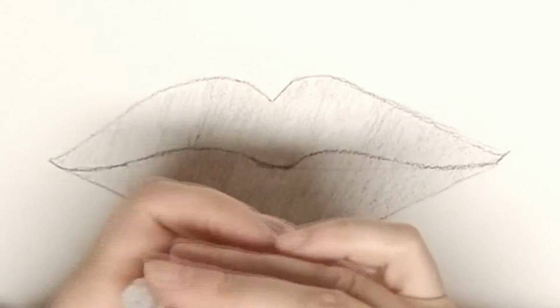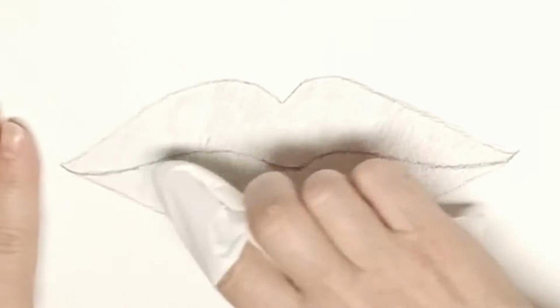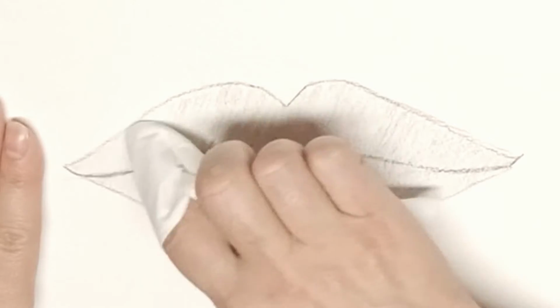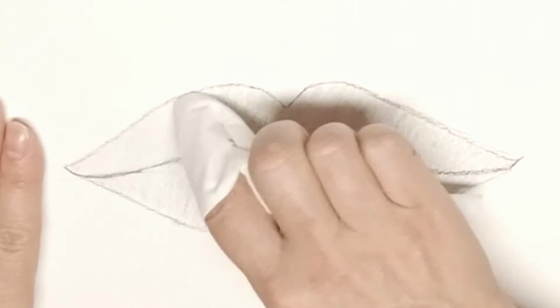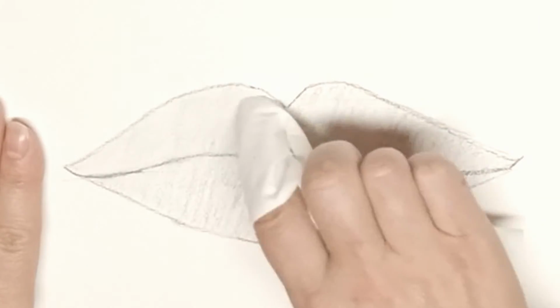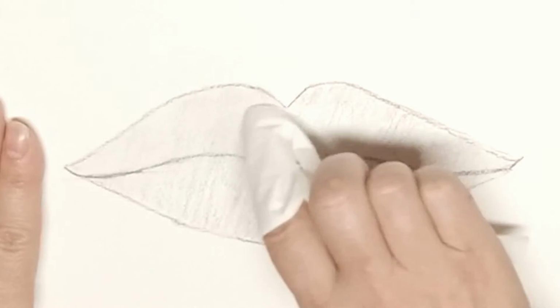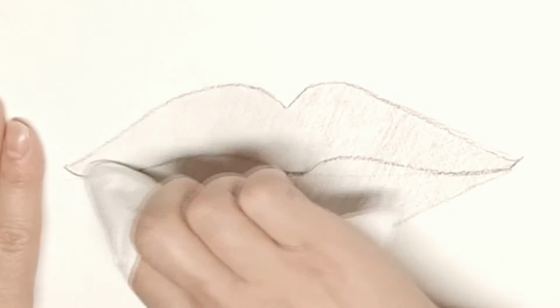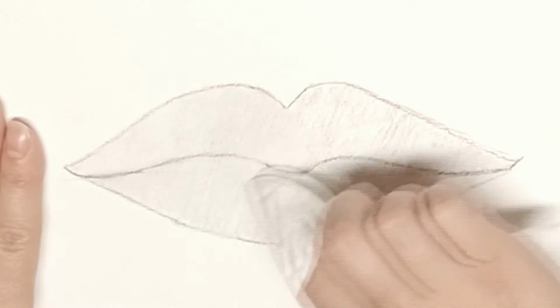You could also use a tissue. Tissues are great for large areas, so if you just wrap it around your finger and blend. All we're doing now is we're filling in the peaks and valleys that are on your paper naturally and smoothing out our graphite.